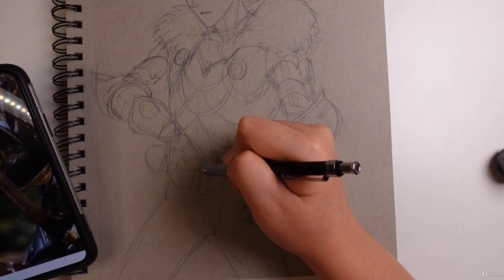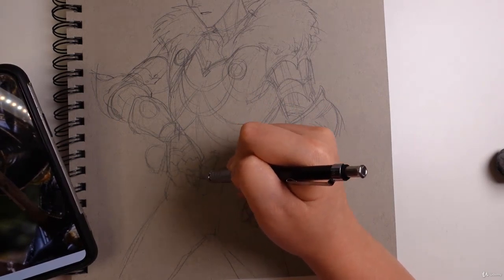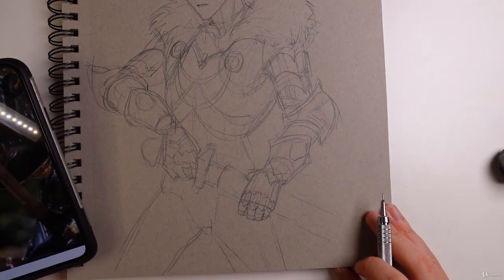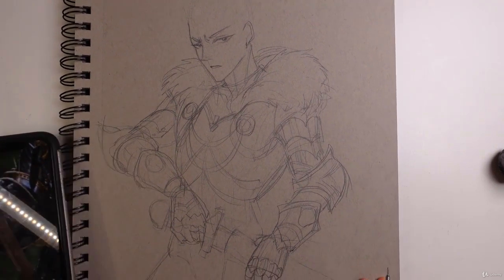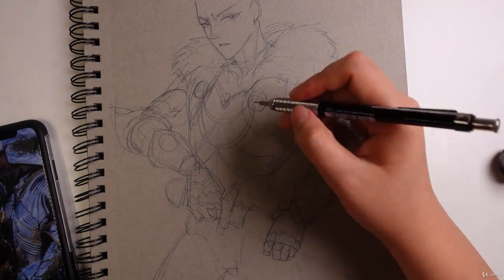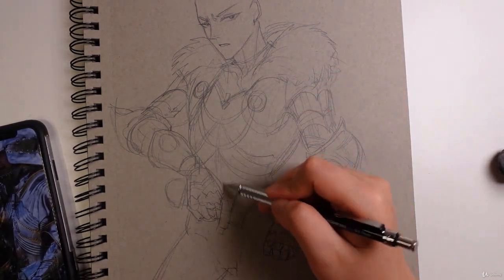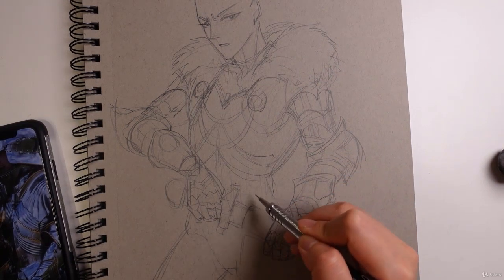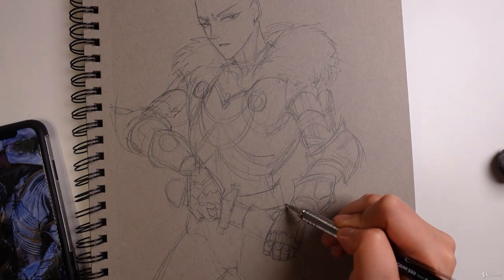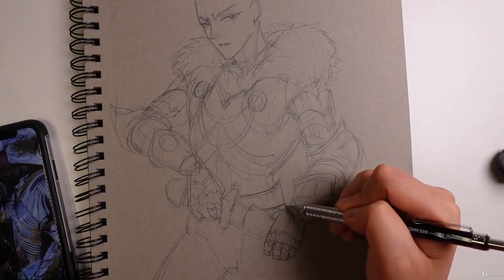And then here we have the fingers, which will be kind of ribbed. So this is so far what we have. Looking pretty good. Then here we have, let's give him a belt, just to kind of show that once more of his royal status.